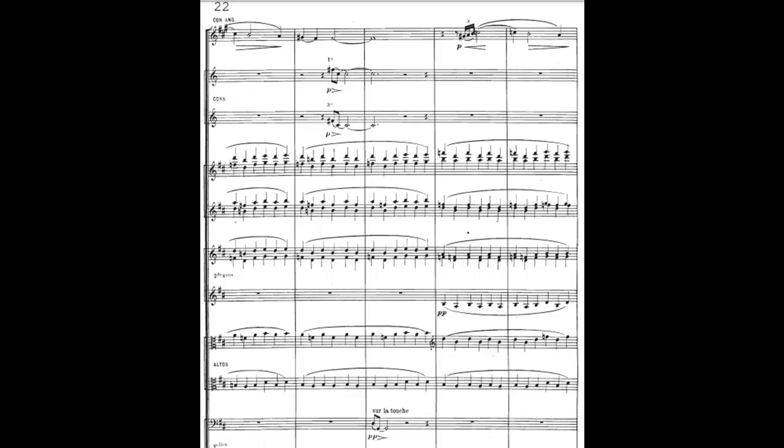Debussy also extends this rotation of the Y material a little simply by repeating the cor anglais melody. You can see that beginning in the last two bars of the page of the score that's up on the screen at the moment.